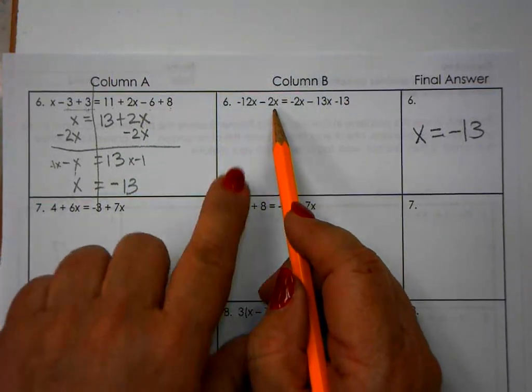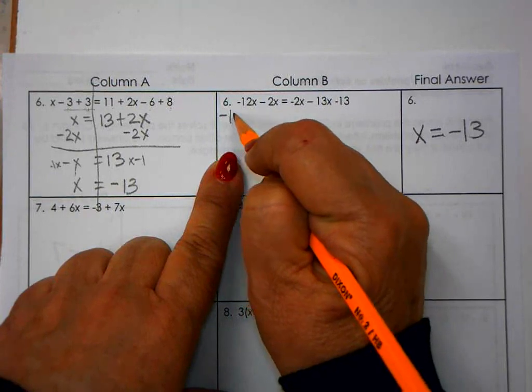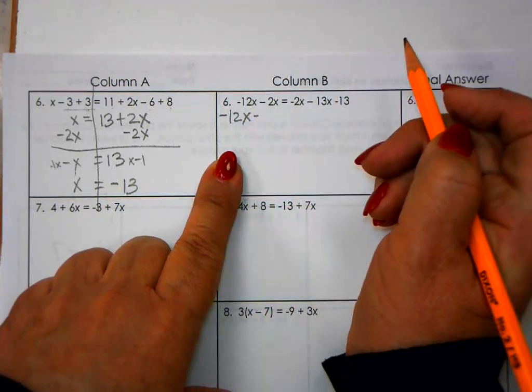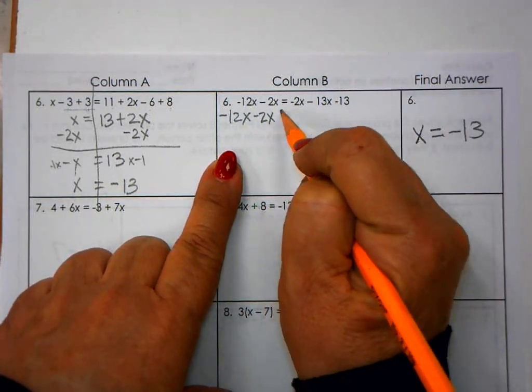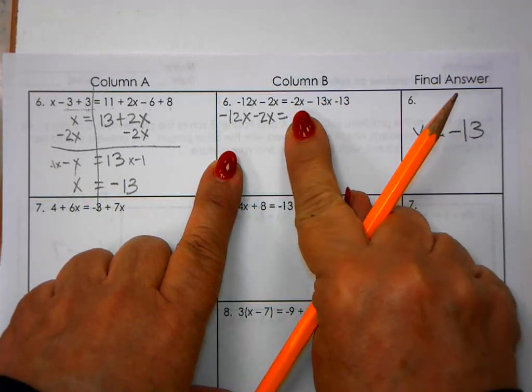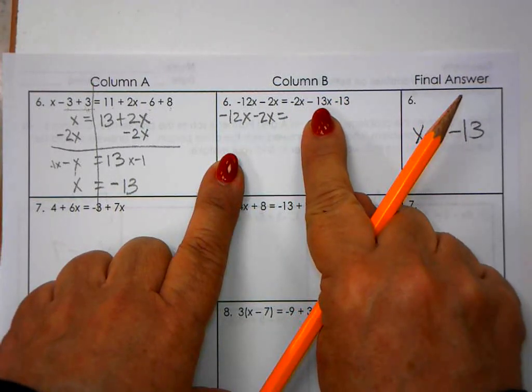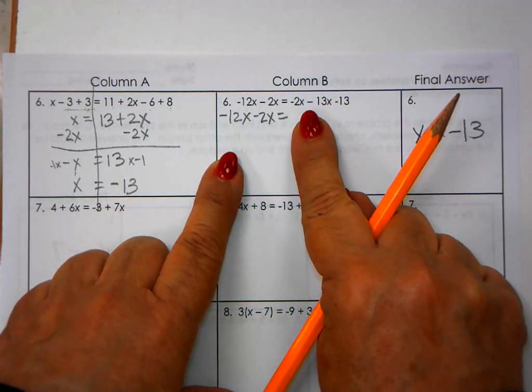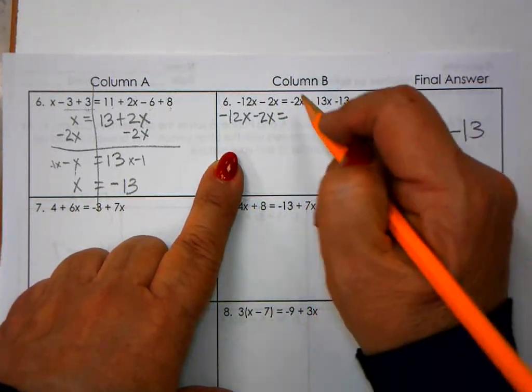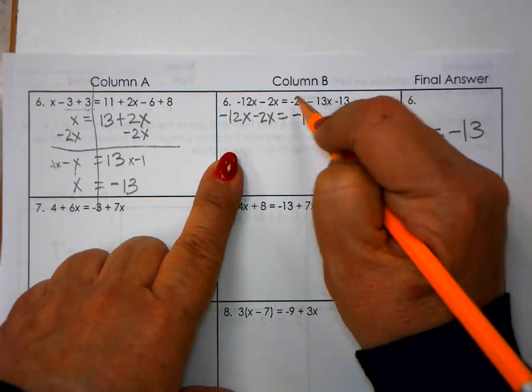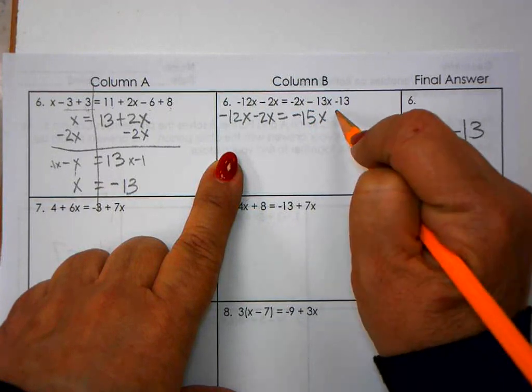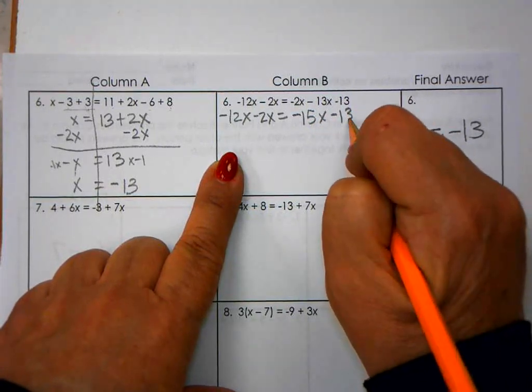We're going to do the same thing here. I'm going to keep the negative 12x minus 2x. But if you look on this side, we're going to combine your x's that are here. So I have a negative 2x and a negative 13x. That's going to give me a negative 15x minus 13.